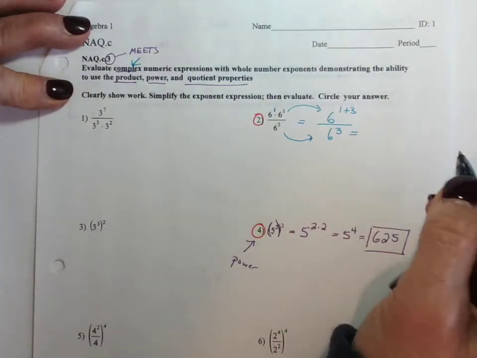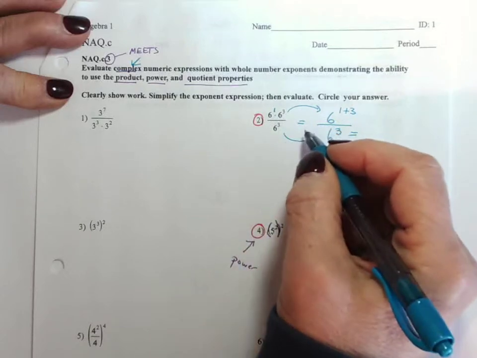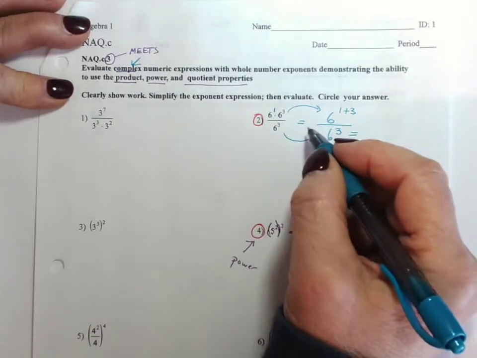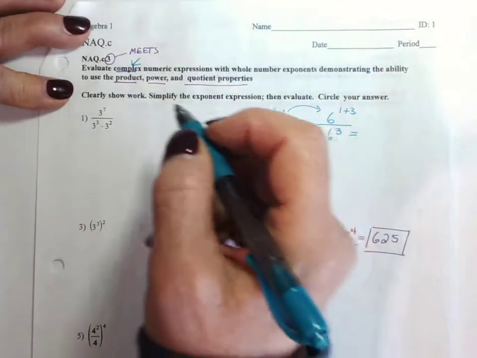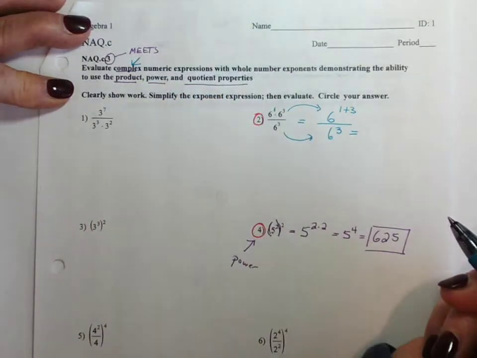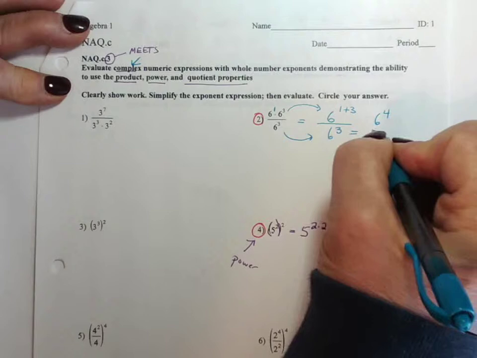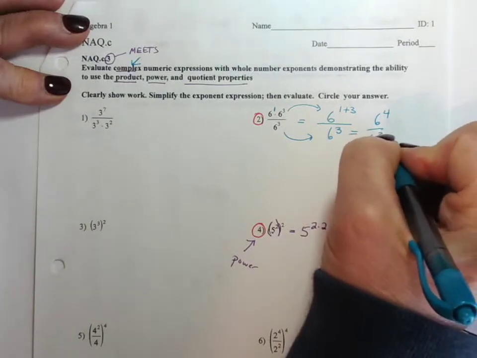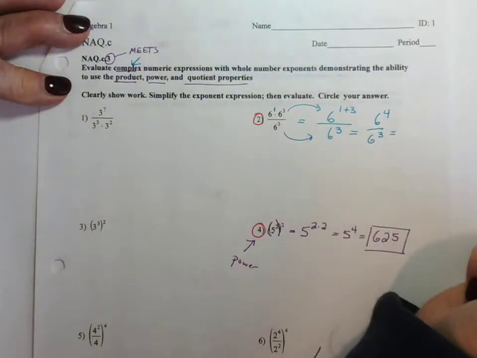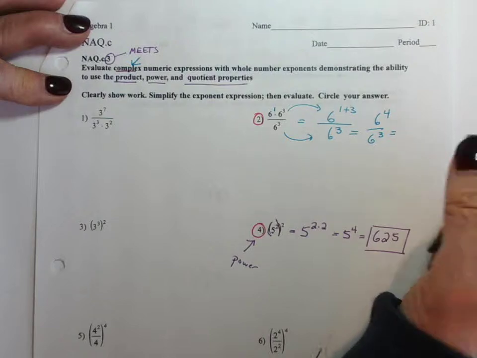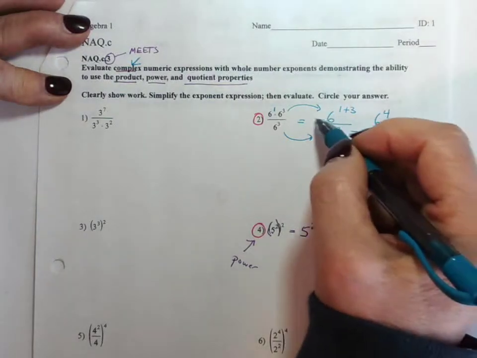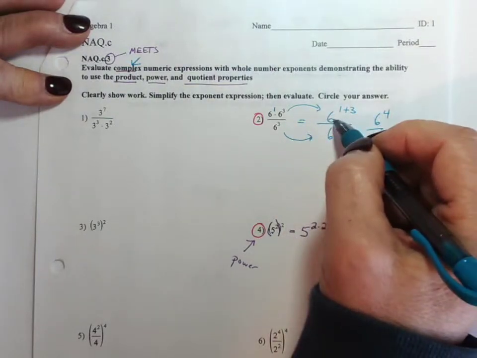All right, and you have to do these problems using these properties. So I'm going to get 6 to the 4th over 6 cubed. So now I have used the product property.